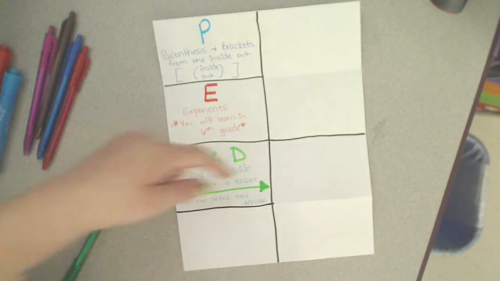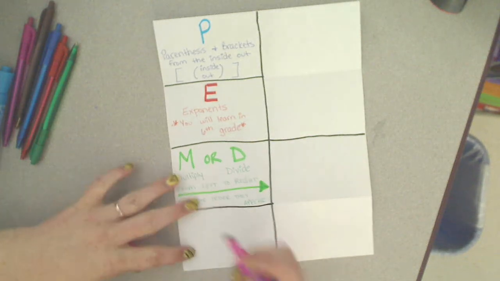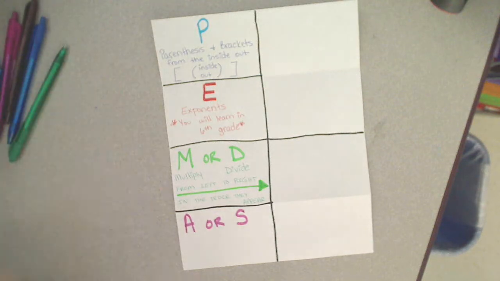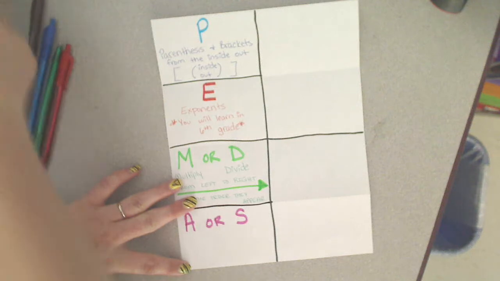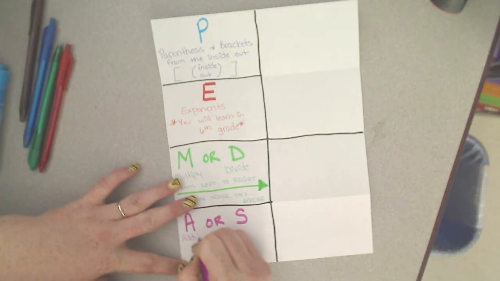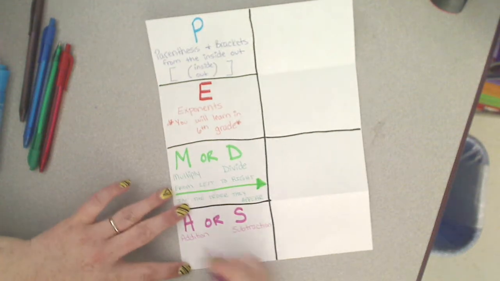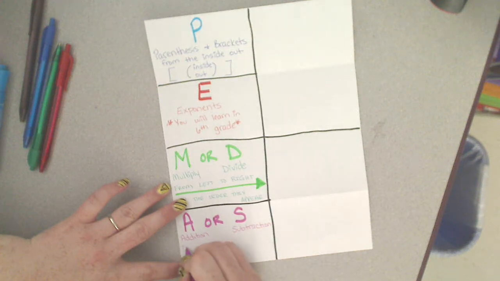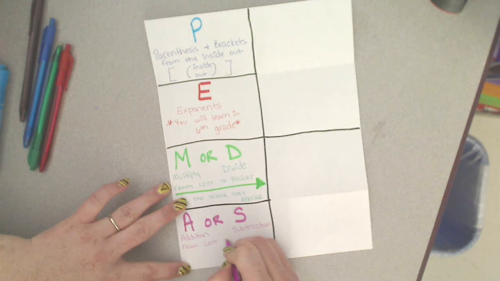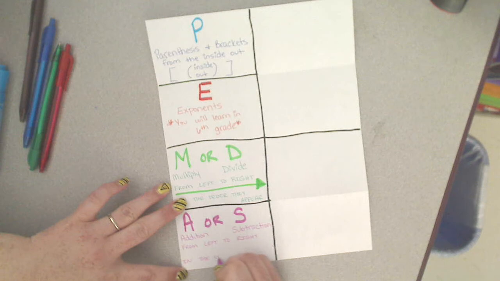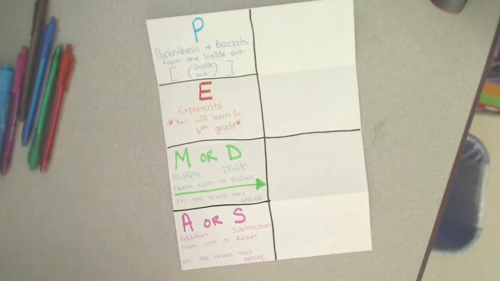Now, our last section, so if we work with multiplication or division, last but not least is our other two operations, which is going to be addition or subtraction. And just like multiplication, you work all addition or subtraction from left to right in the order they appear. Okay. And just like on multiplication or division, we're going to draw a big arrow.